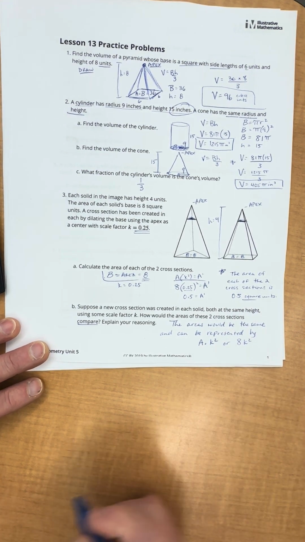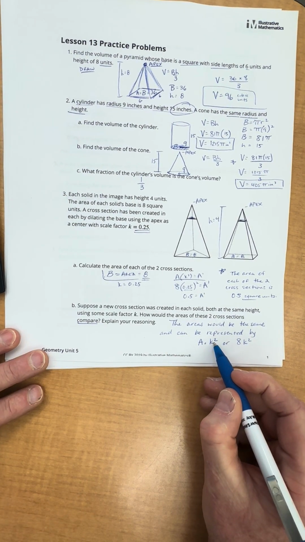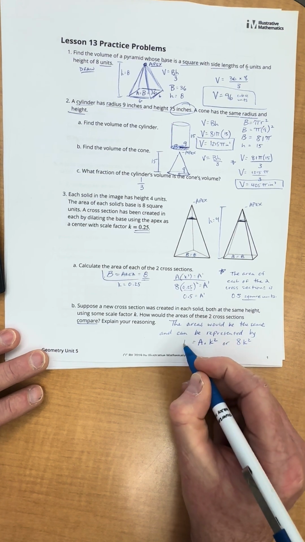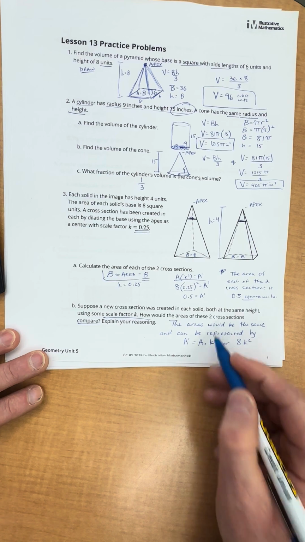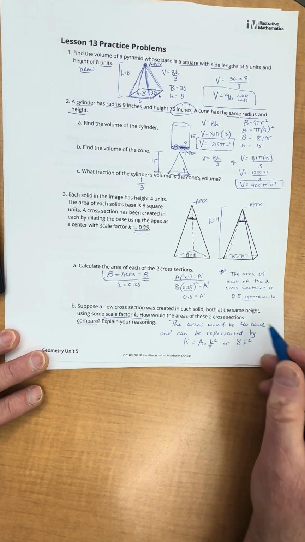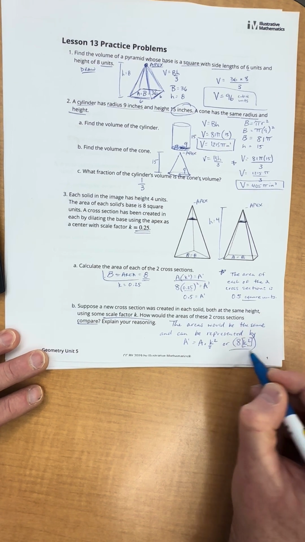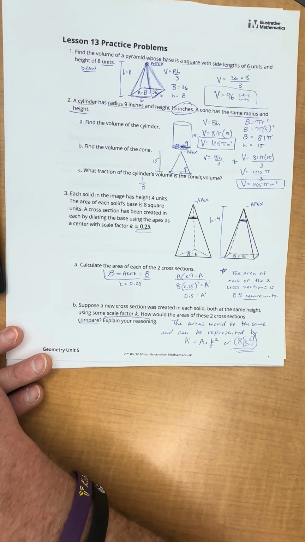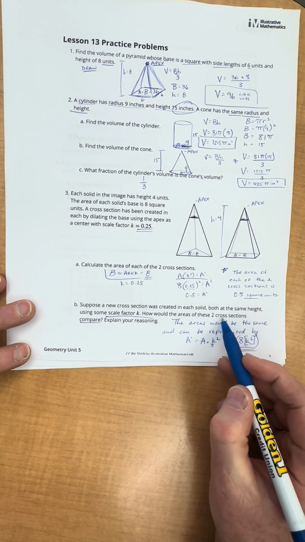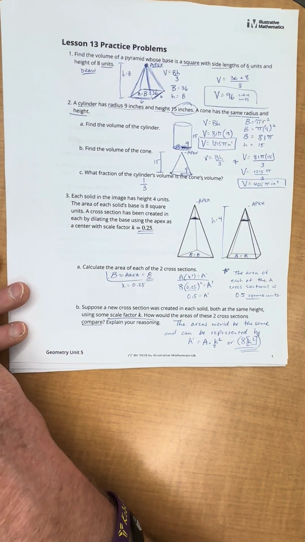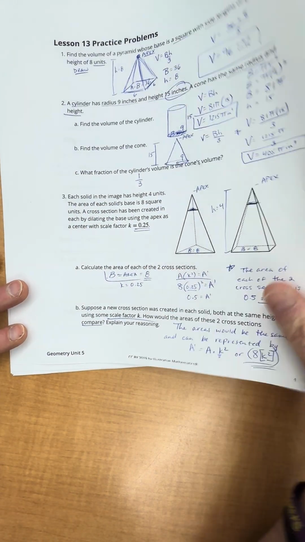K is the scale factor. Because we have a starting area times the scale factor squared equals the new area. And they're saying any scale factor K, so you just leave it as K. So this is the representation of the new area of any cross-section, of the cross-sections at any scale factor. All right, cool.